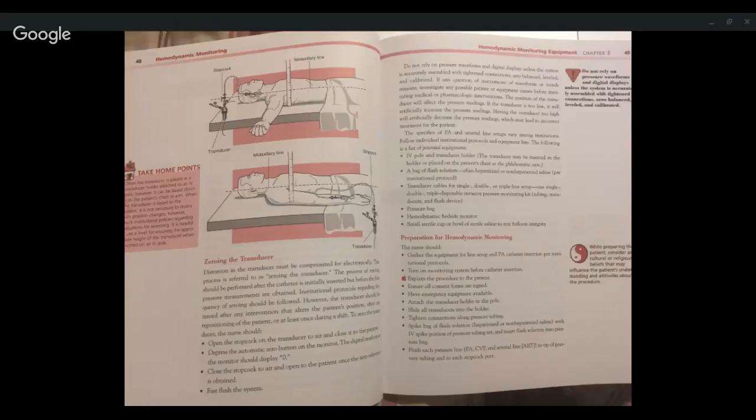The position of the transducer will affect the pressure readings. If the transducer is too low, it will artificially increase the pressure readings. Having the transducer too high will artificially decrease the pressure readings, which may lead to incorrect treatment for the patient.